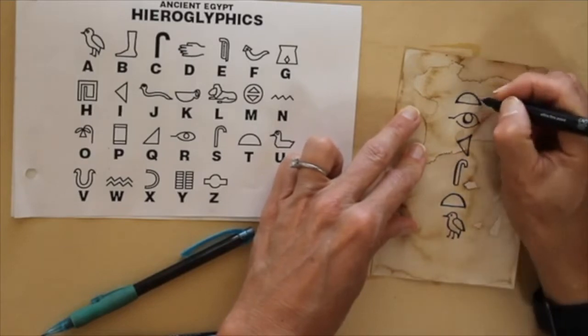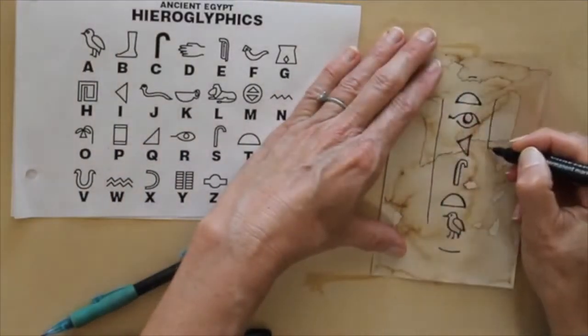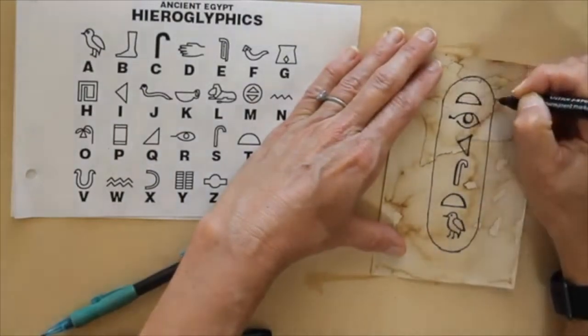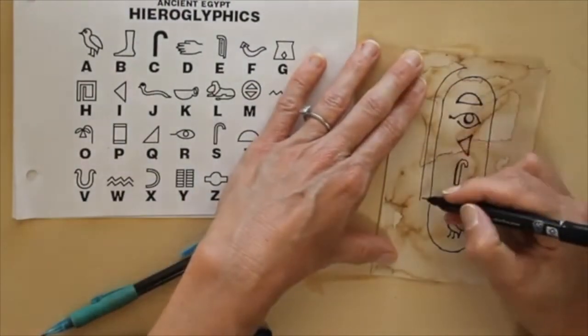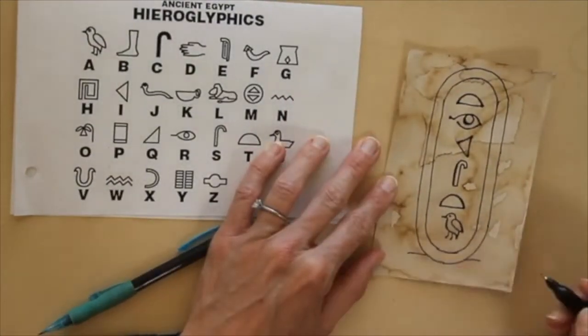If you find that your name is too long and it's just going to be a bit too difficult, you can choose a nickname if you'd like, and then you need to surround the cartouche with this circular design. So there's 2 lines around it, and then you need to add some detail to it.